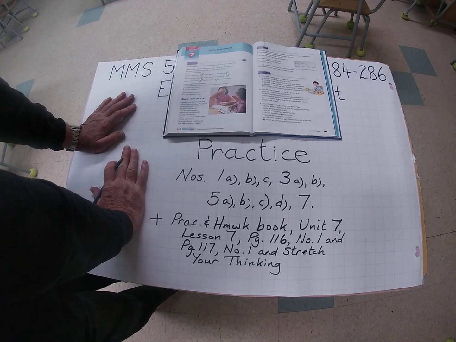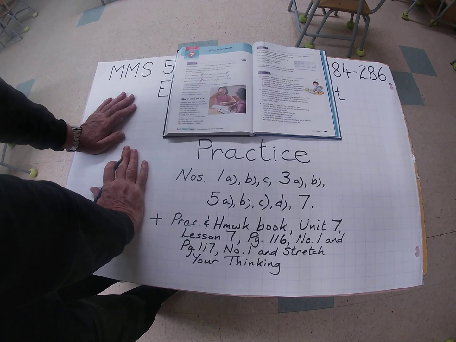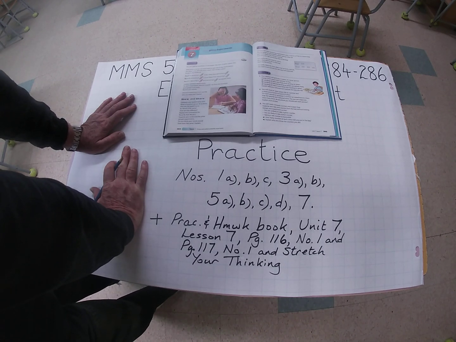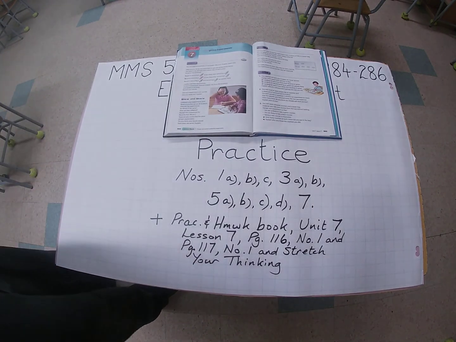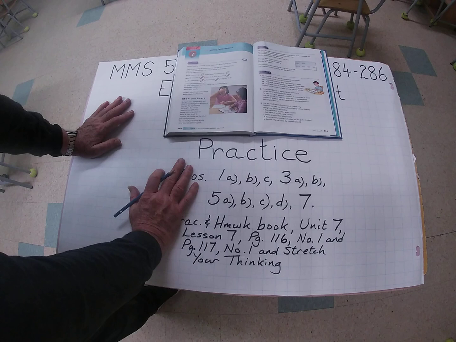Number 1 says your teacher will give you 3 copies of a large spinner. I'll give you 3 circles with a dot in the middle. Your job will be to design and then color each spinner so that, and then there are 3 different experiments that they want you to design spinners for. I will actually give you 6, and that way you can do a rough draft the first time and then do a beautiful one the second time.